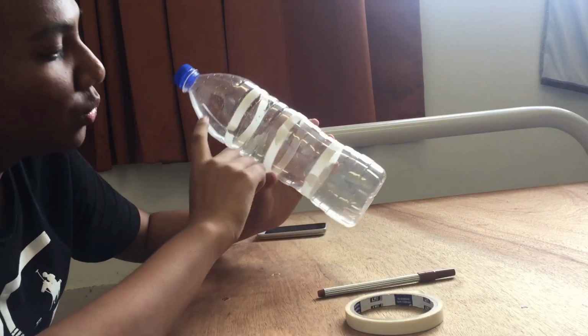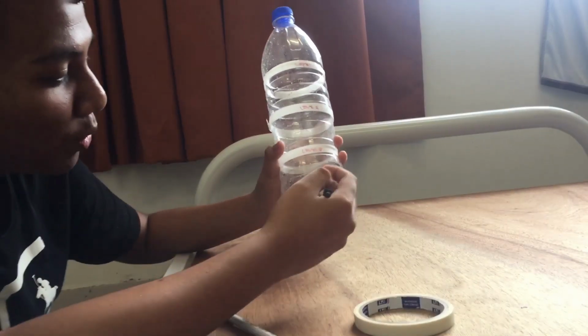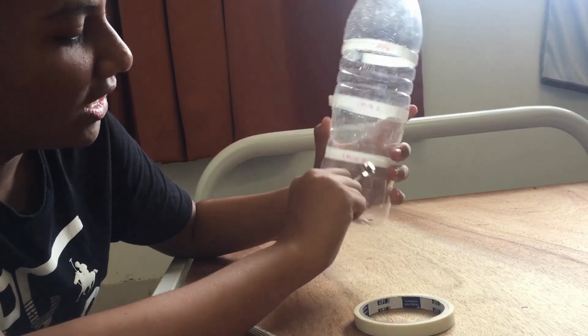Hello guys, I want to show you how to prepare experiment 1. The tools are a bottle, tape, and a pen. Firstly, you must tape the bottle to divide the water levels. First, water level 1. Second, water level 2. And third, level 3. Then you poke the lower part of the bottle to get a hole.